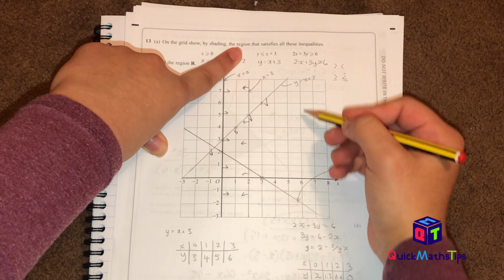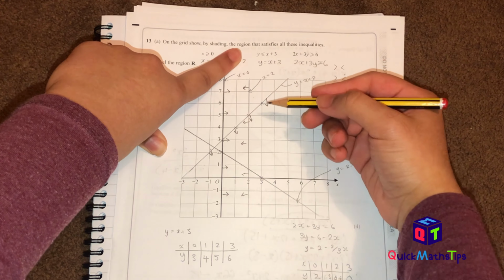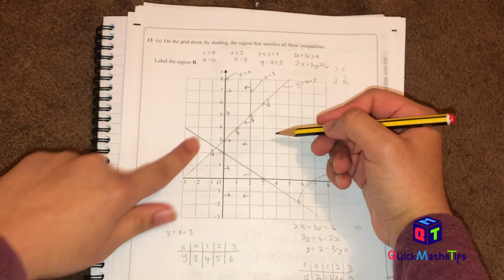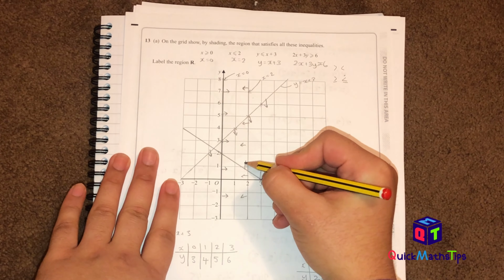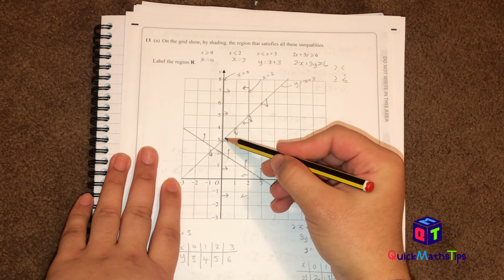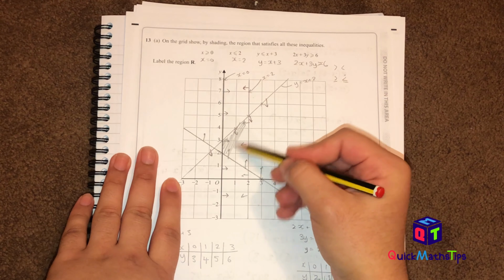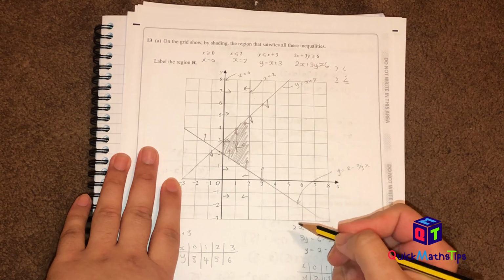And this one is y is bigger than 2 minus 2/3 x, so it's going to be above the line. So to get bigger y values, you need to go upwards, okay? So it's going to be above that line, okay? Now, all of the arrows are facing this direction here, okay? So this is my shaded region, which I will label R, okay?